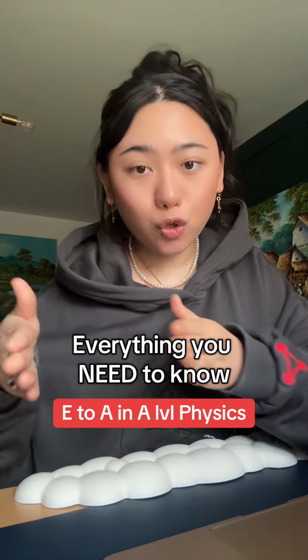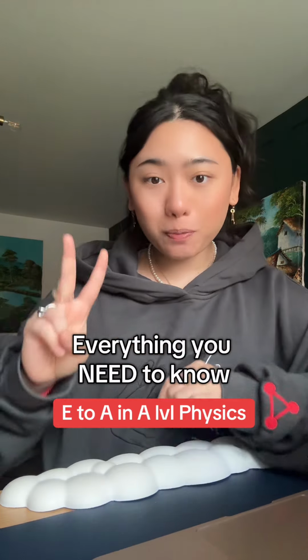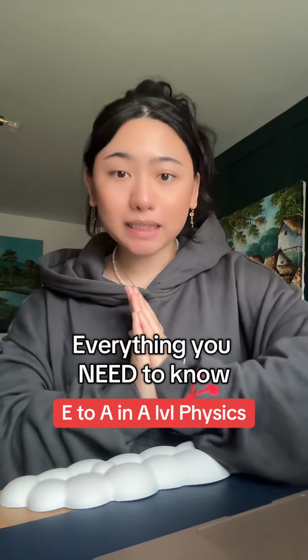This is everything you need to know to go from an E to an A in A-level physics. The two main websites that I used back then were Save My Exams and Extreme Papers. I don't think Extreme Papers is a thing anymore, but that was basically where I got all of my past papers from. We're going to split this up into 3 parts: how to understand, how to remember, and how to review.